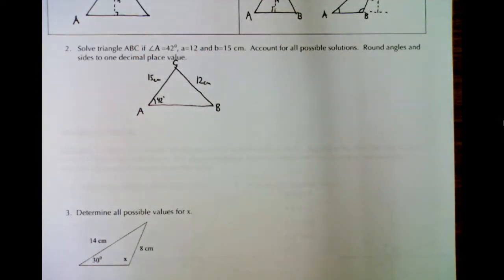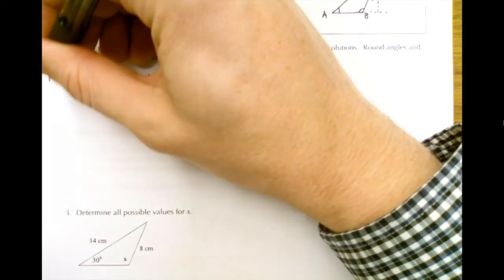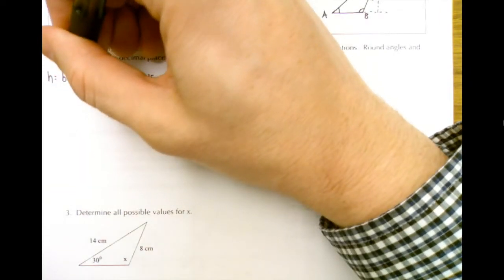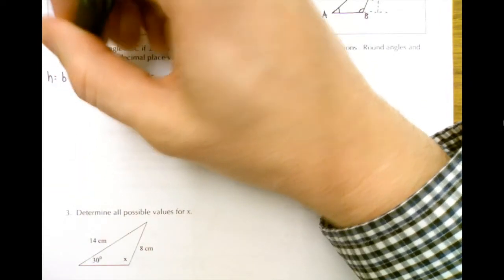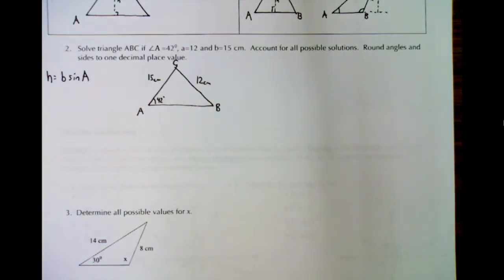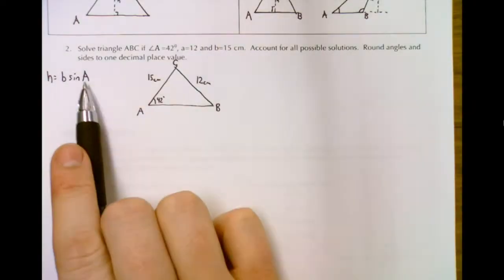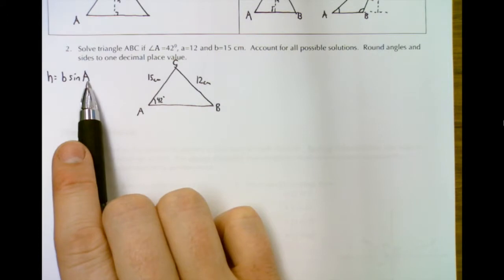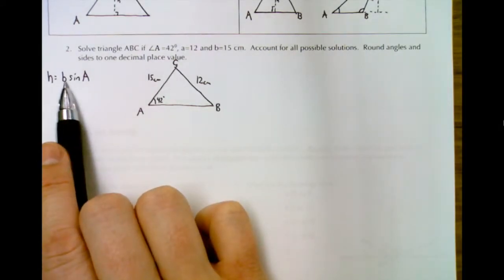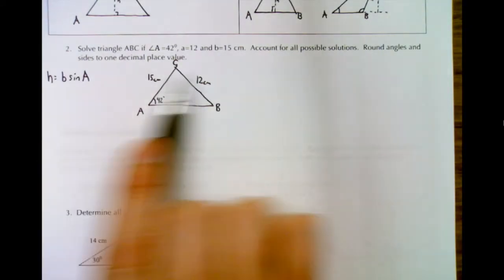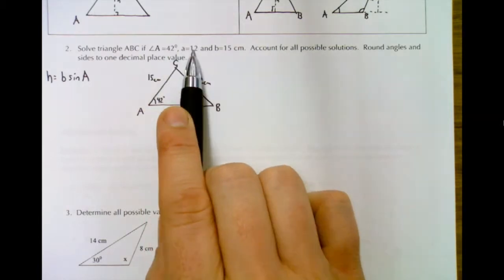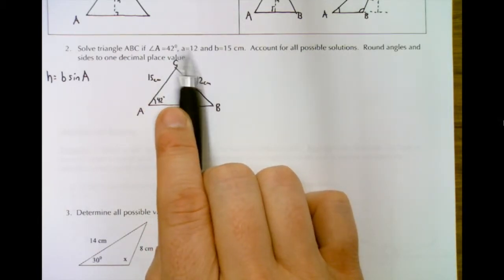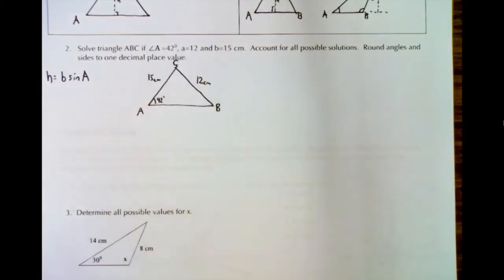And let's do our height test. Height will always be B sine A. Now, if the letters you're given aren't A, B, and C, sine A is the angle you're given, so A is the angle, and B would just be not the opposite side. So if you're given an angle in a question and its matching side, for your height test, you're going to use the angle and the other side. That's your height test.